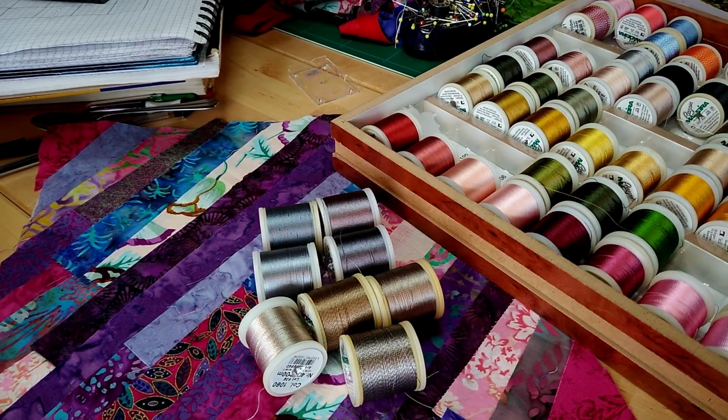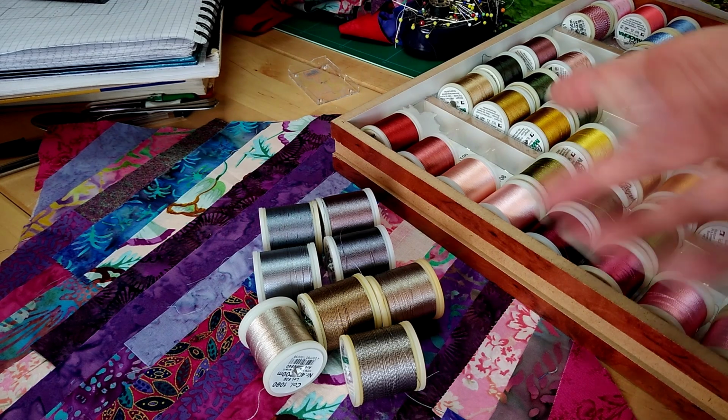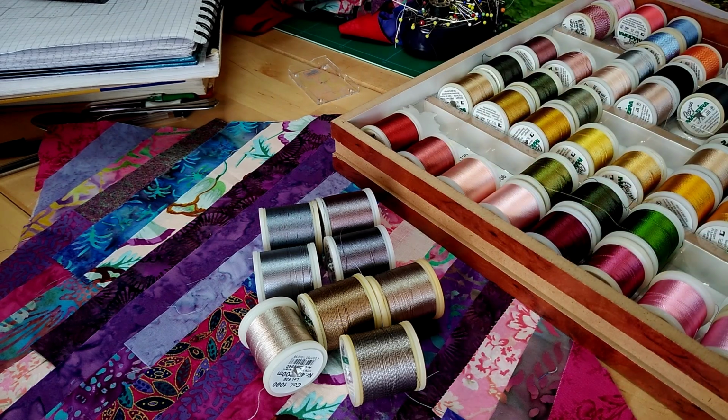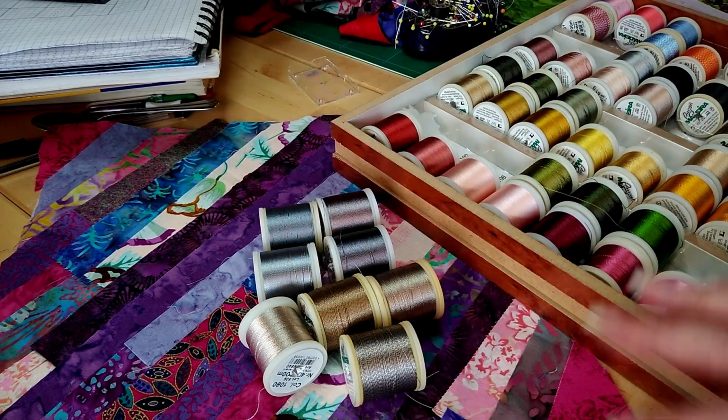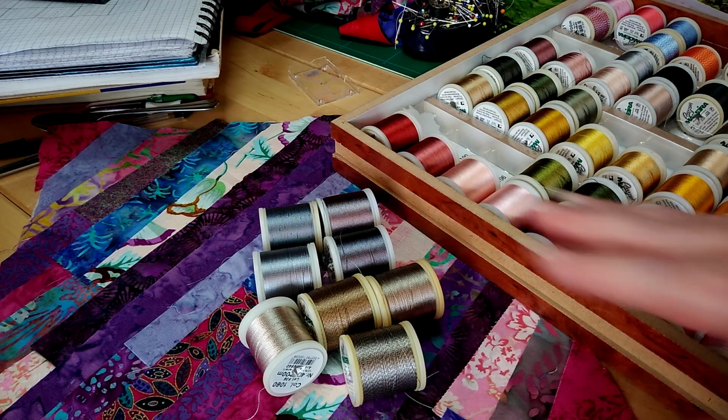I'll literally just load up the machine and just pick one at random and do some bits. I'm not even going to try and alternate or anything. I'll probably just work down the section and when I think of it, swap onto a different thread.